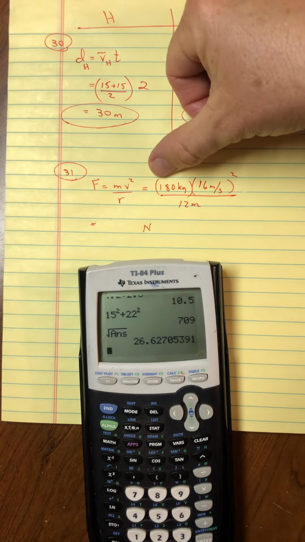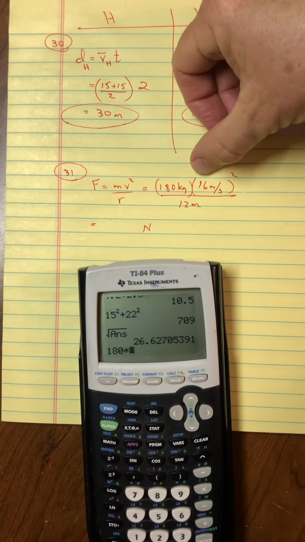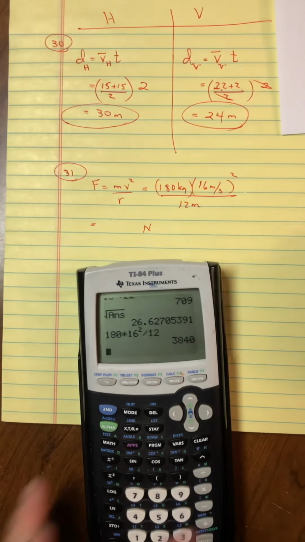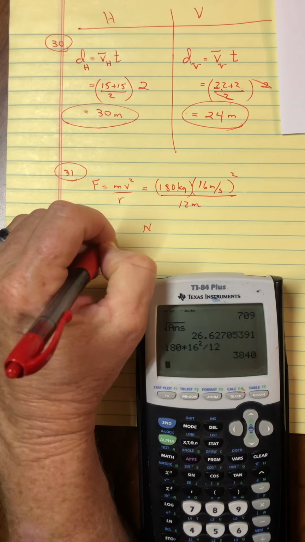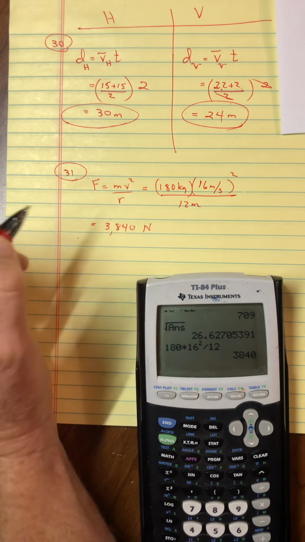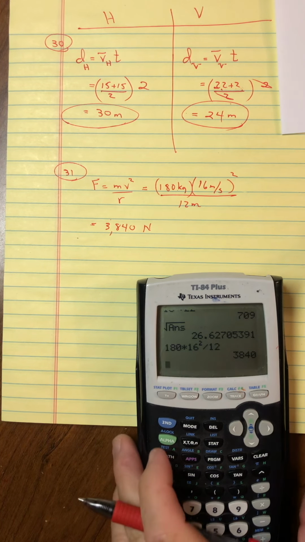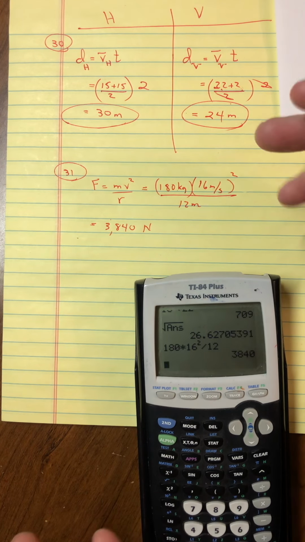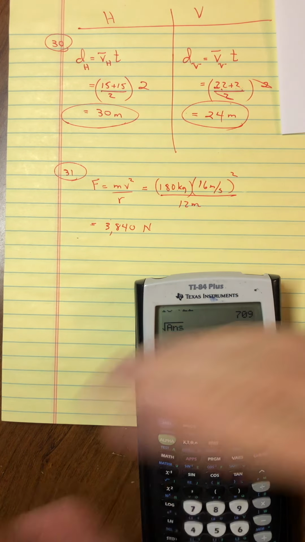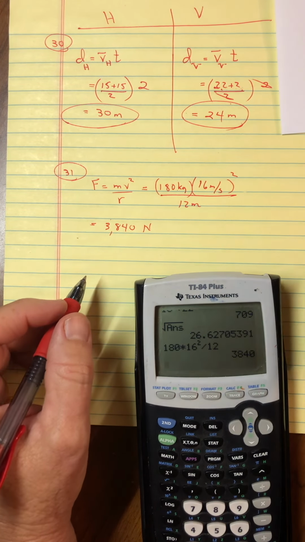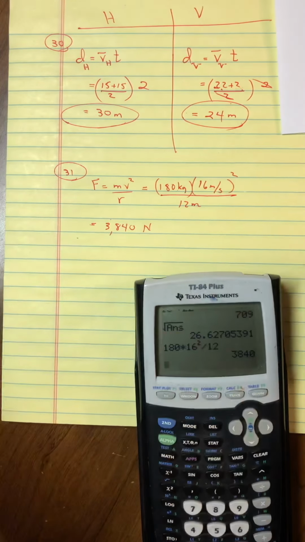And we're going to need a calculator for it. So 180 times 16 squared divided by 12. And so looking at it, 3,840 newtons is the amount of force needed on this motorcycle. Presumably it gets that force from the traction between the tires and the road, so it can actually make the turn. If it can't get that much force from the traction, well, it can't make the turn, and the motorcycle is not going to follow the road. It can't turn that much if it can't get that much force.